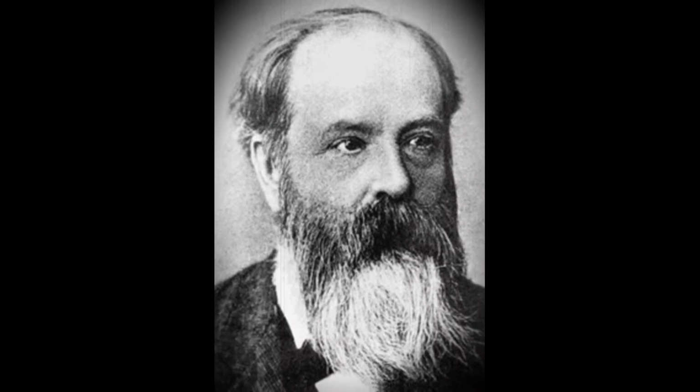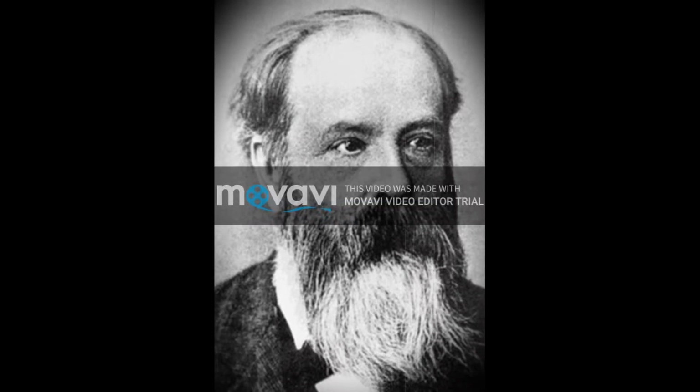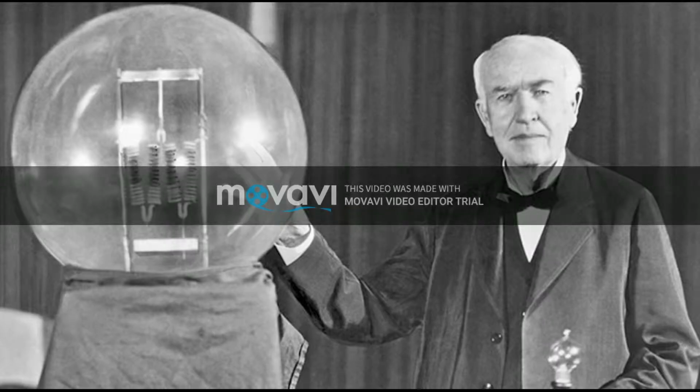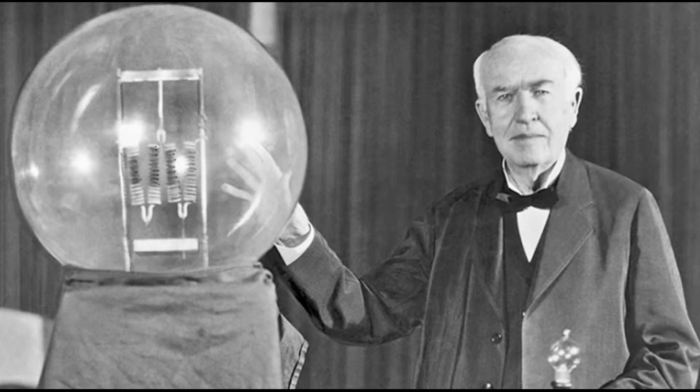Professor Frederick was investigating effects associated with charged objects, and he discovered that a red-hot conductor would readily lose a negative charge but hold a positive one. Later, in 1883, Thomas Edison experimented with this phenomenon during his attempt at creating the incandescent lamp. He noticed that the inside of the glass envelope became blackened.